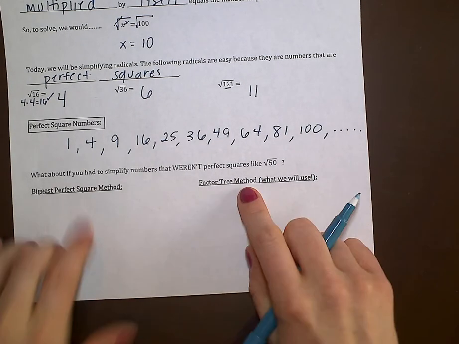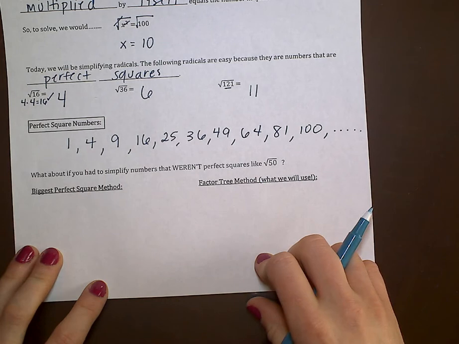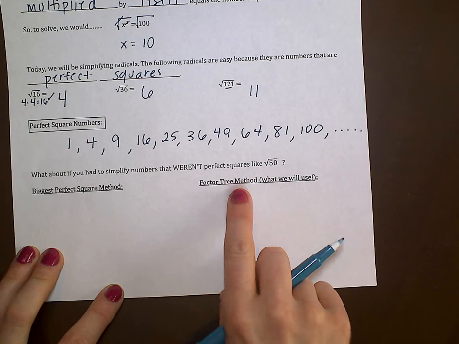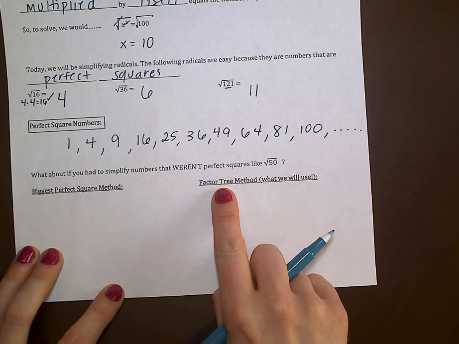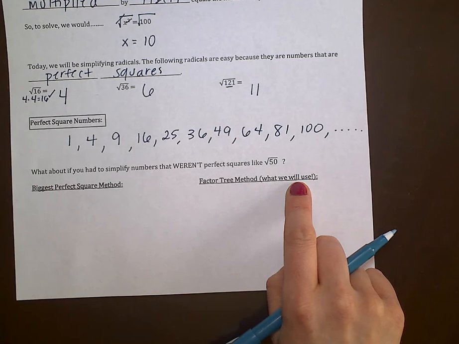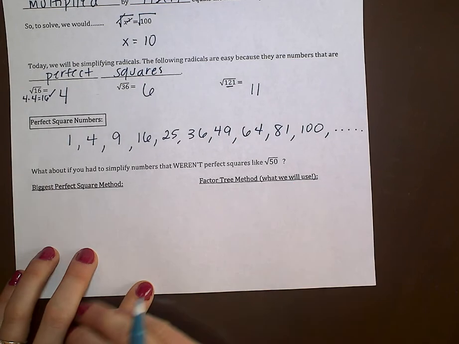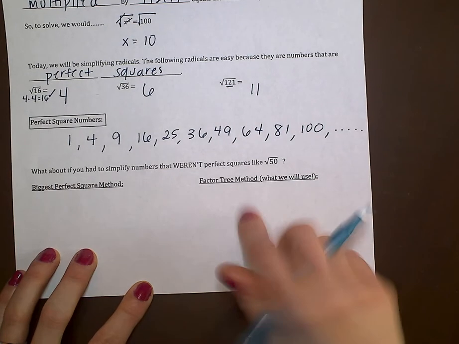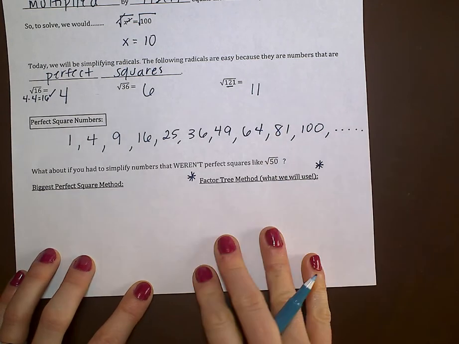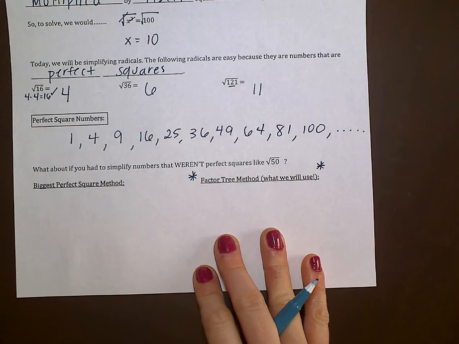There's two methods to doing this. I'm going to show you both ways, but I want to point out that the second method, which is called the factor tree method, that's what I use, and that's what I'm going to have you guys use. Students over the years have better luck with this method, so that's why I picked this one. But here's how you would do the first method, which is called the biggest perfect square method.